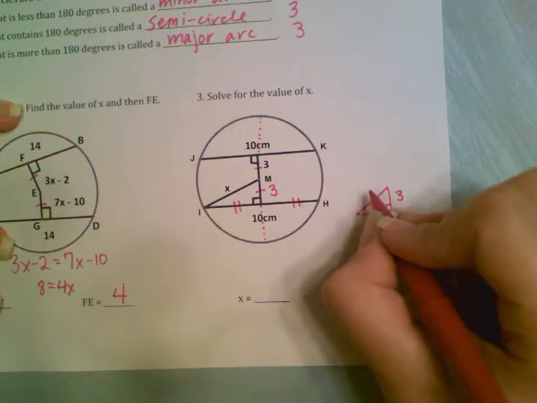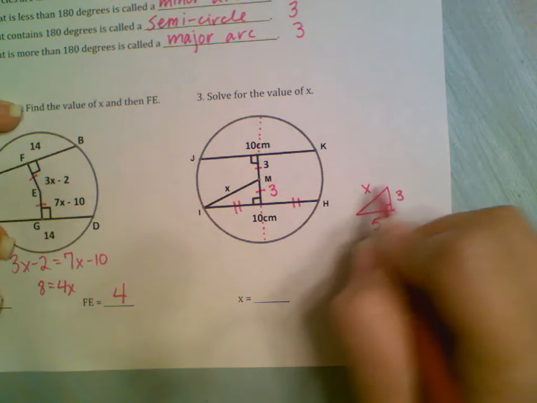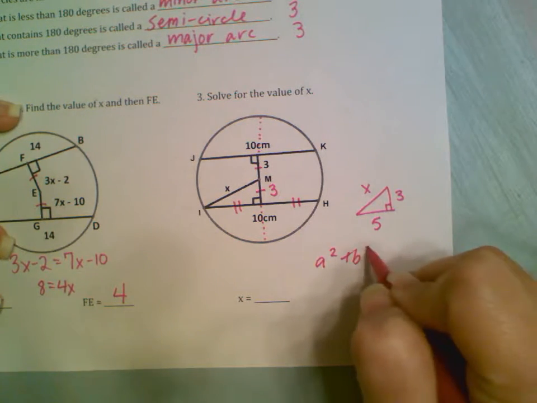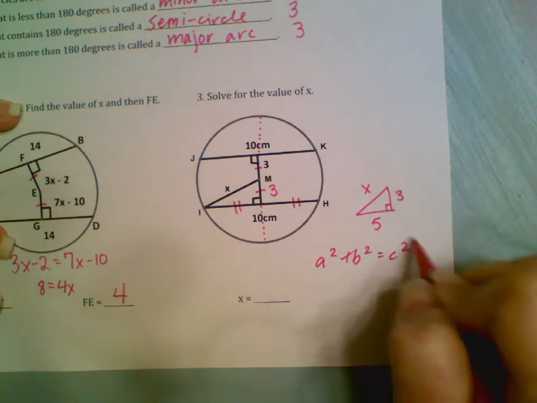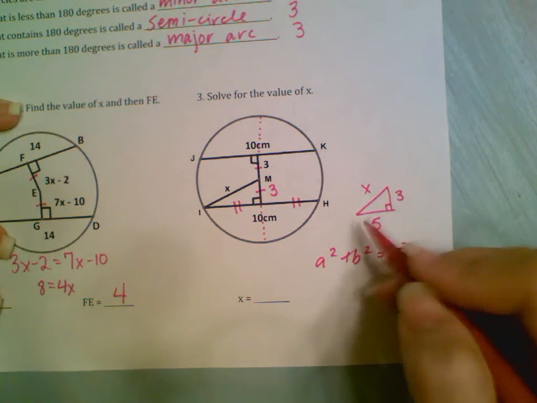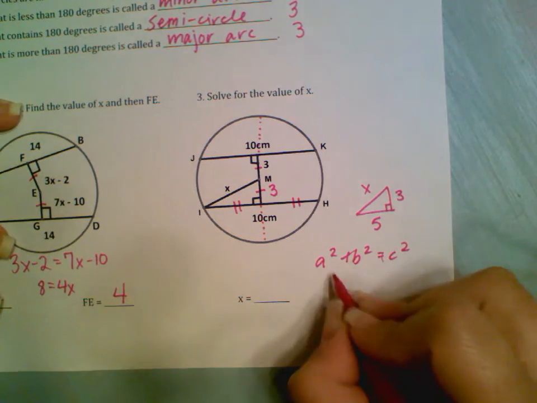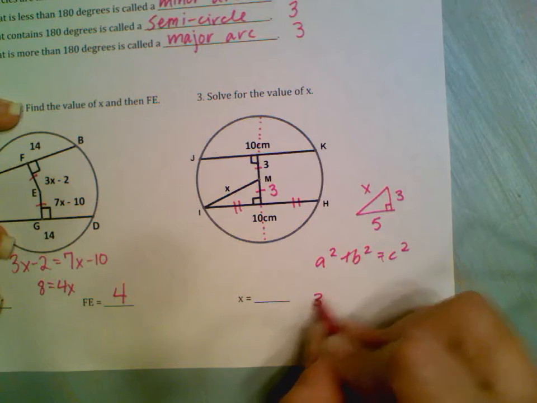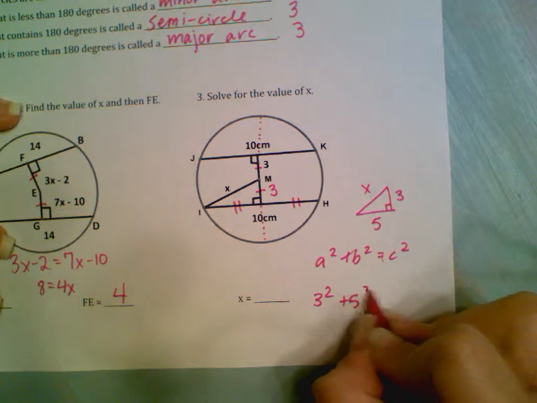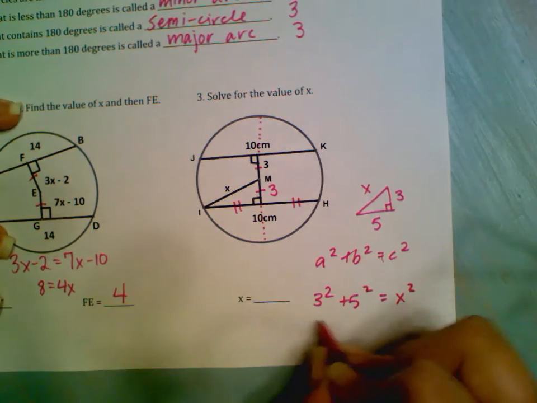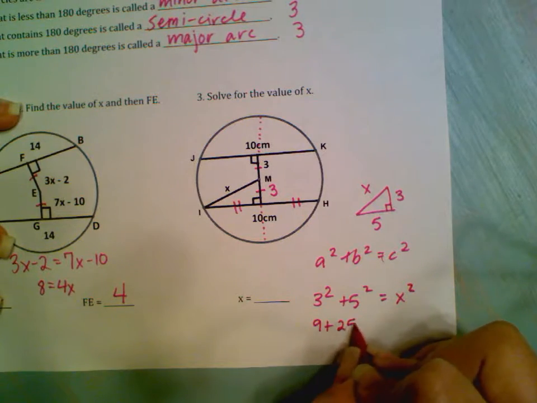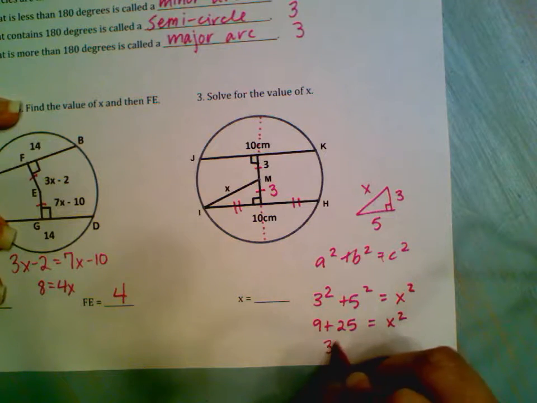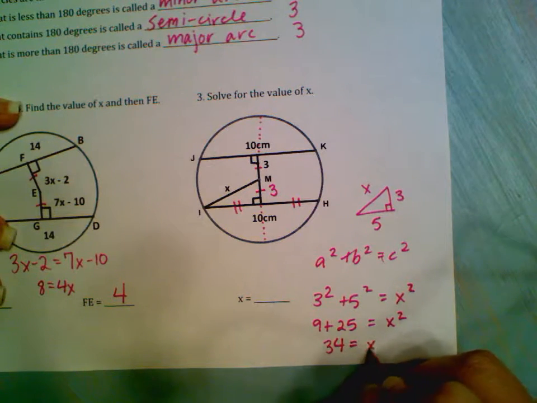We'll use the Pythagorean theorem to solve for x, keeping in mind that when we do a squared plus b squared equals c squared, c is always going to be the hypotenuse, which is x. So a squared and b squared, it doesn't matter which leg you choose for each. So 3 squared plus 5 squared equals x squared. So 9 plus 25 equals x squared. So we get 34 equals x squared.